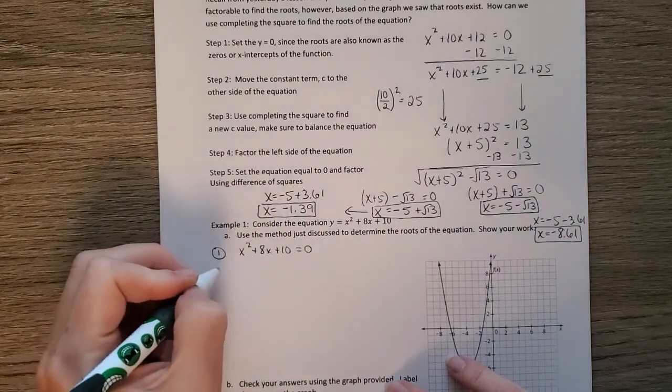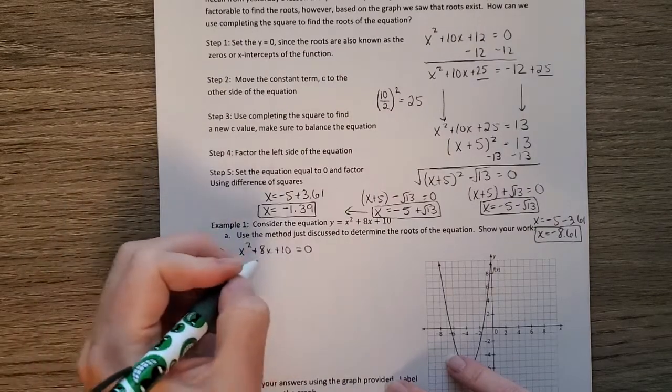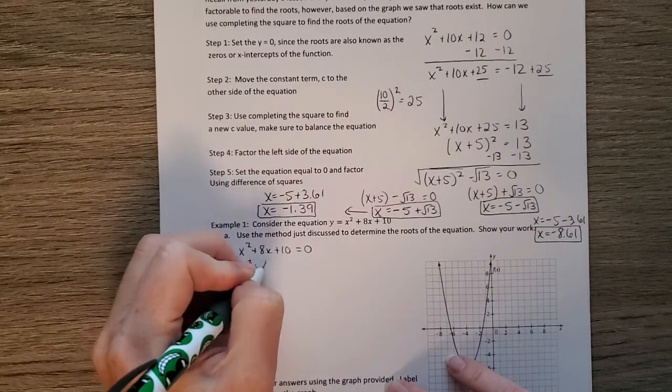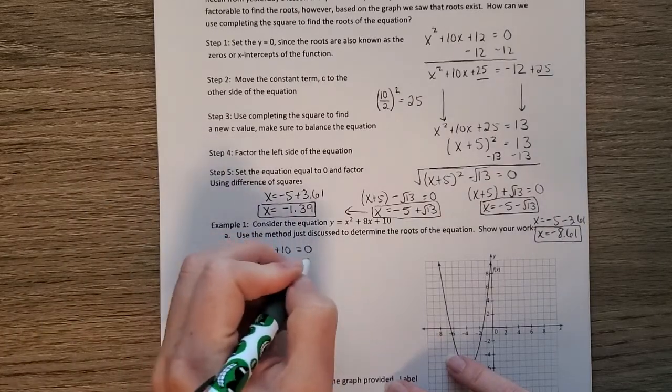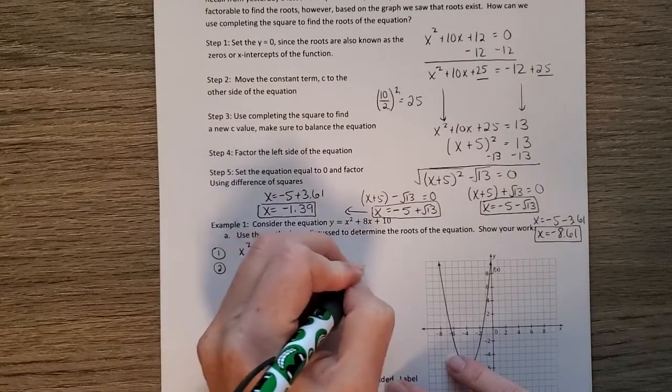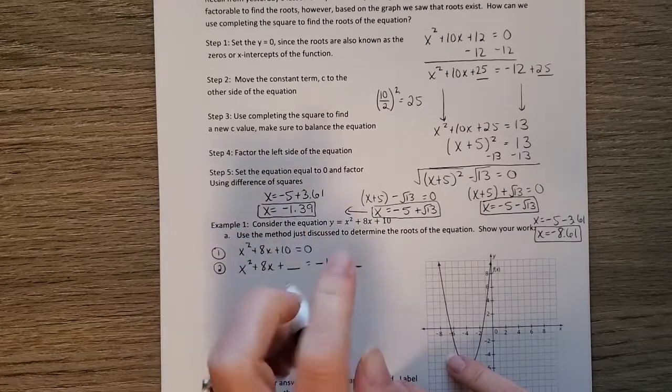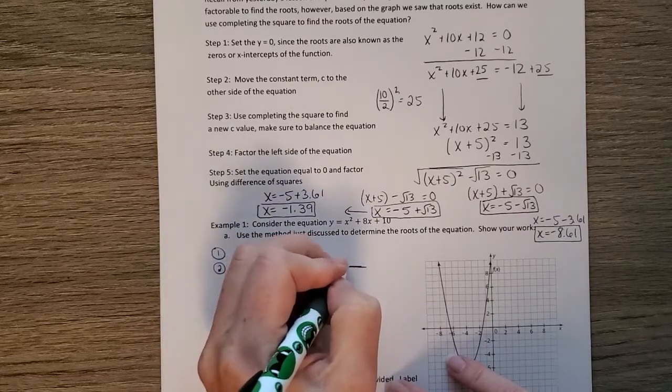Okay, and then step 2 says to move the constant term. So x squared plus 8x. I always put plus blank because we're going to fill in the blank. We're moving the 10 to the other side, so it becomes negative 10. And then remember, whatever we do to one side, we do the other. So we're going to put the blank over here.